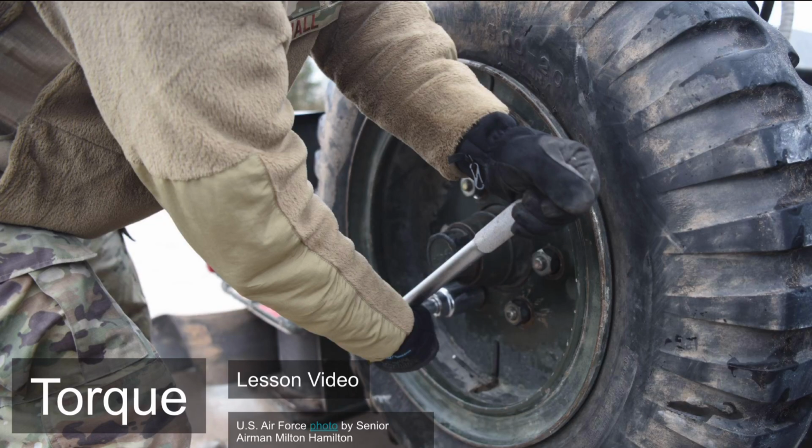In this lesson, we are going to discuss torque. What is torque and how do we find it? But first, let's consider the types of motion we've discussed in this class so far.